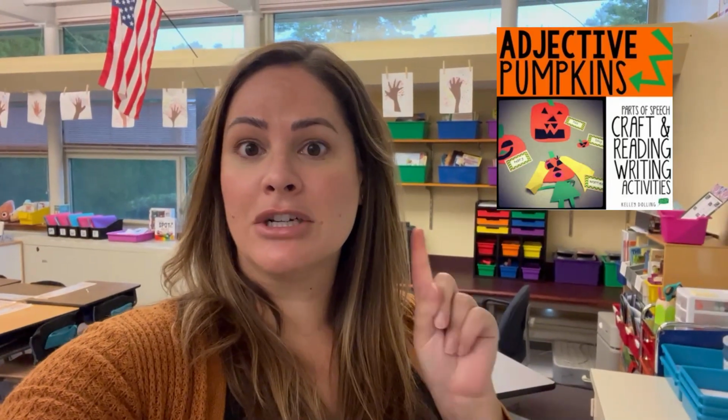My friend Kelly Dolling, she's actually one of the first TPT friends I ever made, has this little unit right here, and it's called Adjective Pumpkins. So I'm going to make the templates for those, and back there hanging up, those were our Dot Day hand trees that we made, which I loved, but we're gonna replace those with our adjective pumpkins. So I'll show you what those are gonna look like.